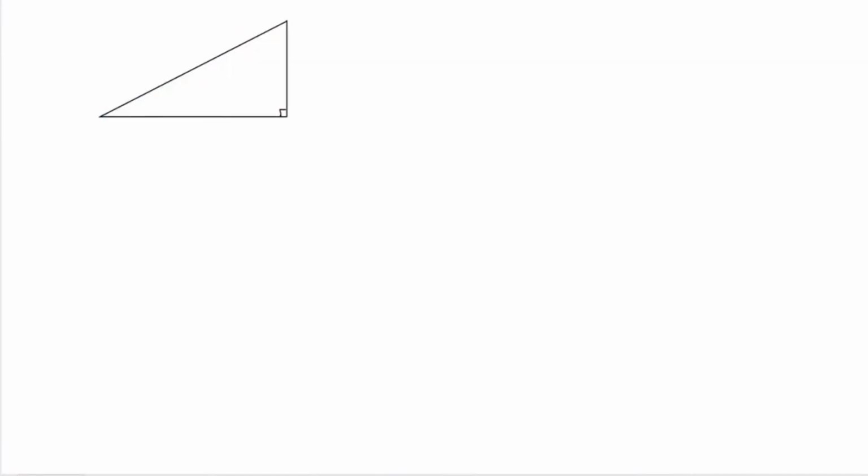Hey, before we look at our next technique of integration, it will be useful for us to review a little bit of right triangle trigonometry. Okay, so start with a right triangle. Designate one of the two non-right angles as the angle theta.